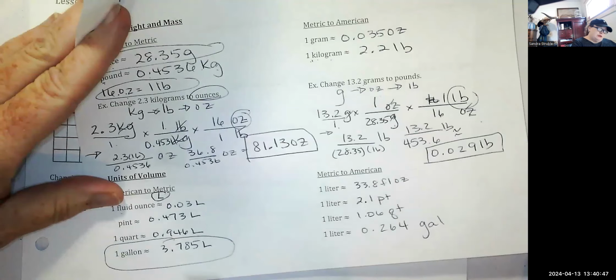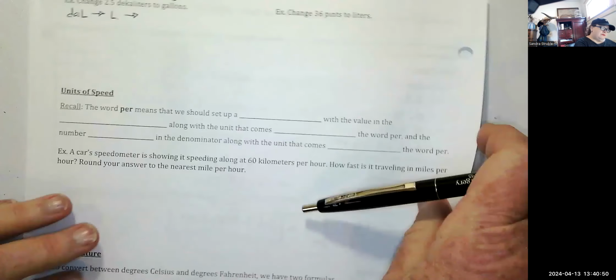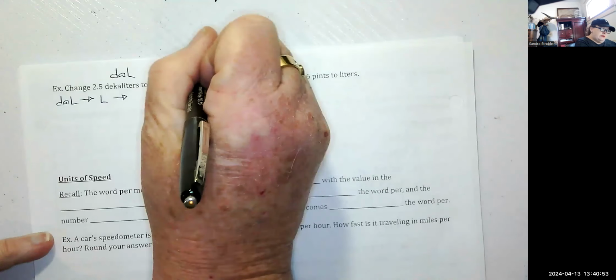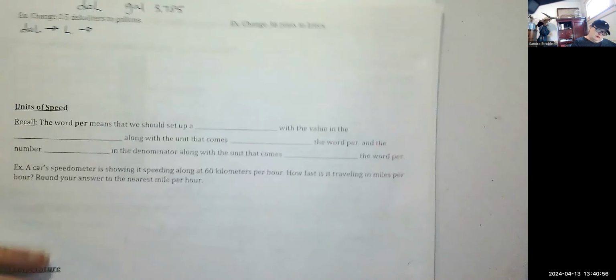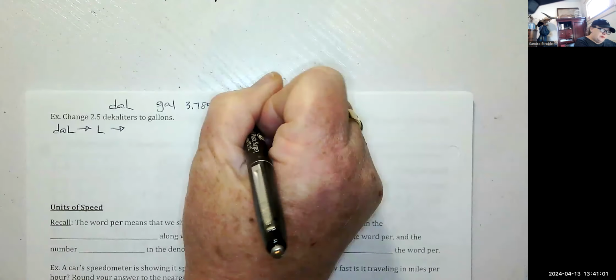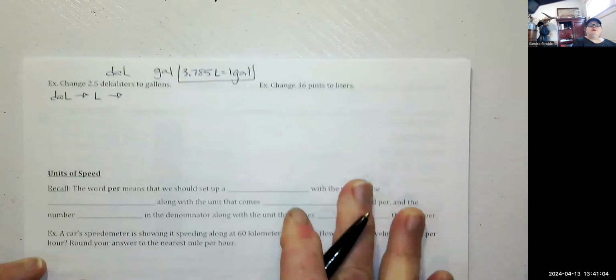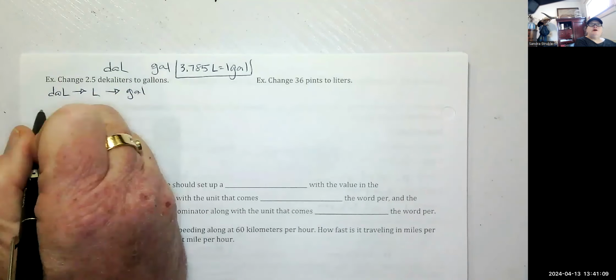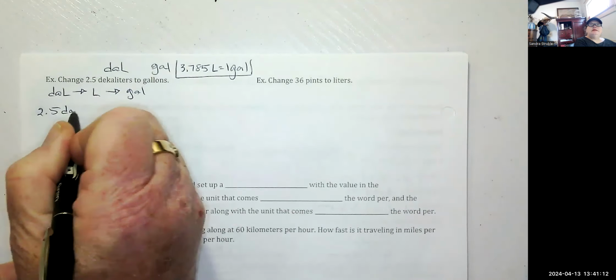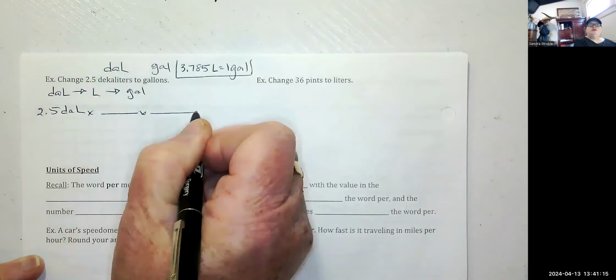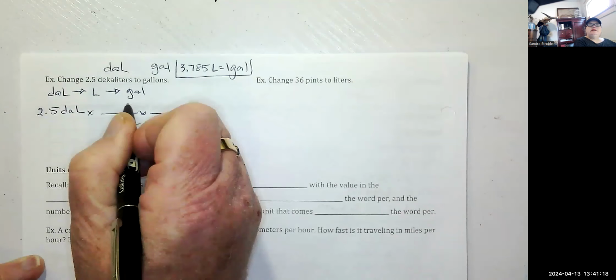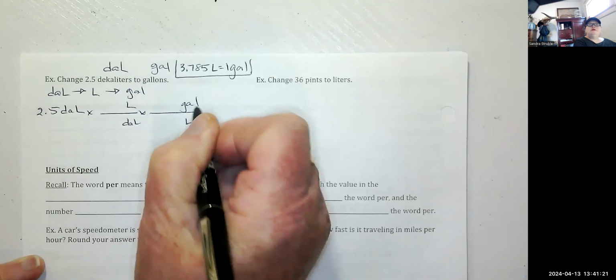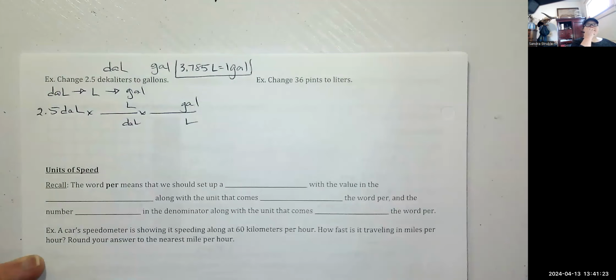I can use this one. Liters to gallons, 3.785. 3.785 liters is 1 gallon. I'm just going to write that down. So there's 1 unit conversion I'm going to use, going from liters to gallons. Let's set up our units. 2.5 is what they're giving us to start with, and that's decaliters. Create our 2 conversions. We're going from decaliters to liters, and then from liters to gallons. Decaliters will cancel, liters will cancel, so we're good.